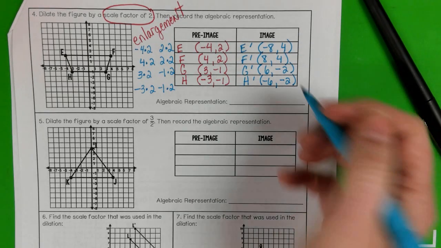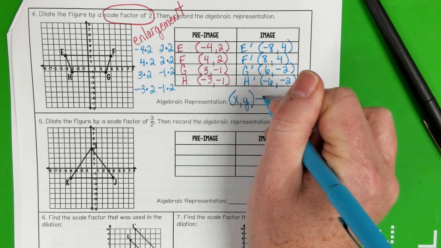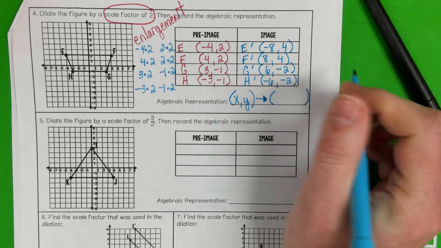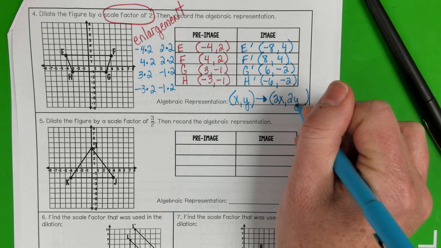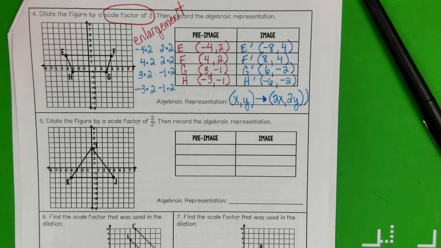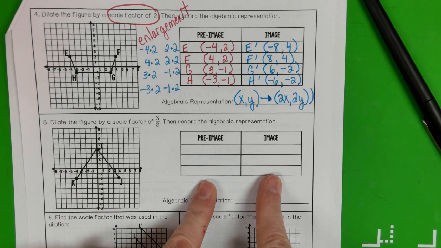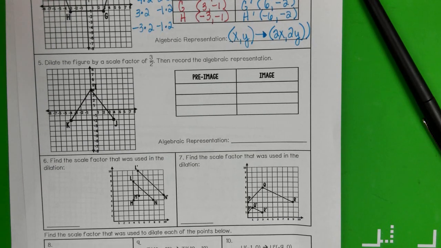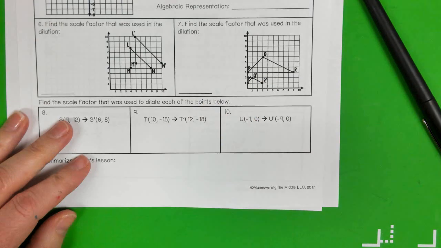Okay. How do we write the rule? X comma Y, draw an arrow, and then we have to show that both the X and the Y are getting multiplied by 2. So as simple as that. I would like you to do number 5 on your own, and I will have the answer to that in a separate video. Okay, I want us to skip to number 6, though, together.